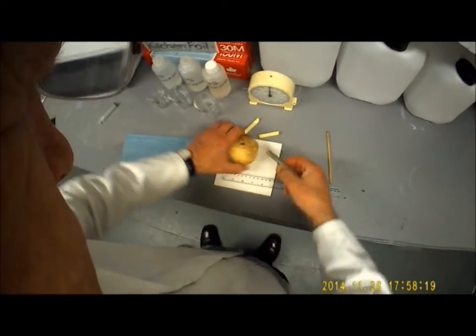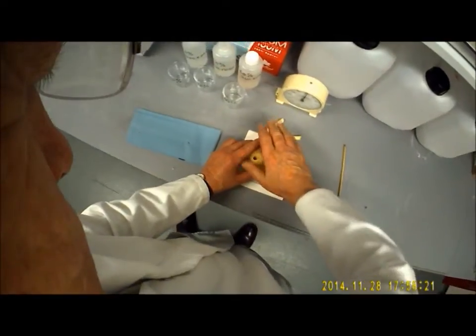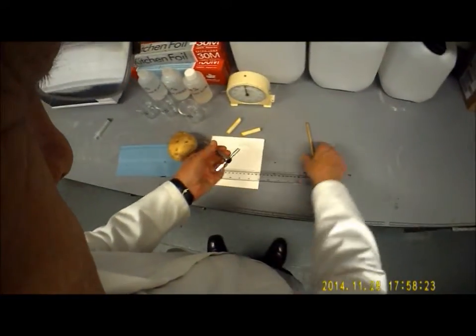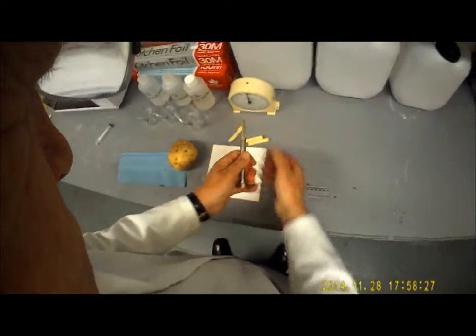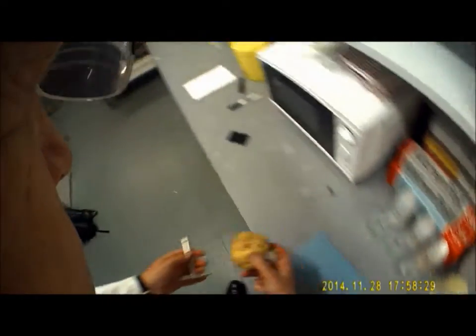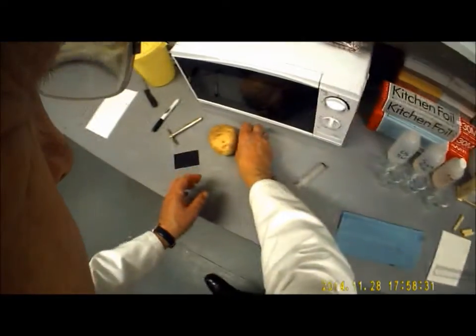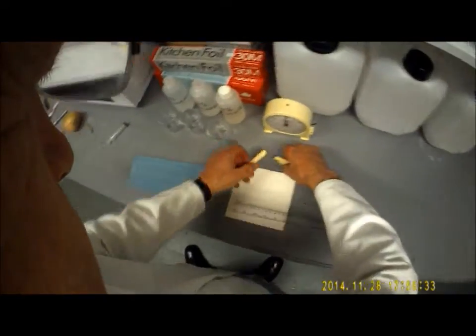And number 3. So these are the cores that we're going to actually test. So there are 3 cores.